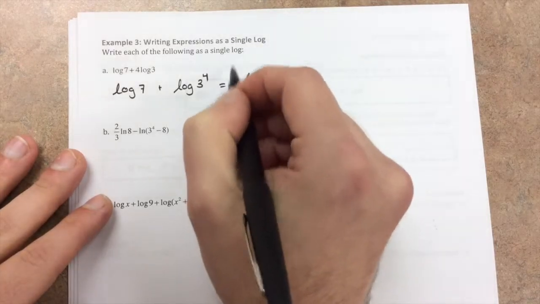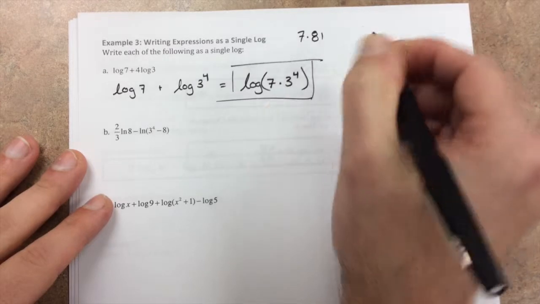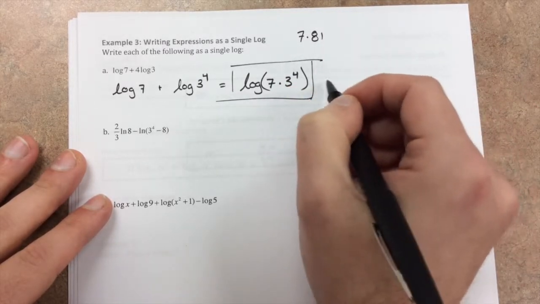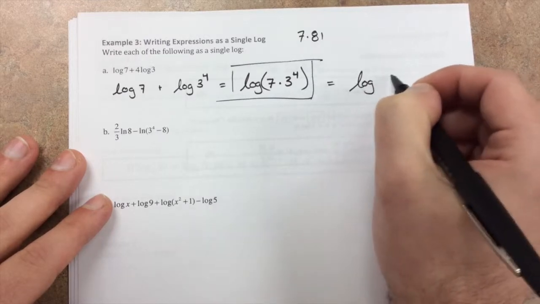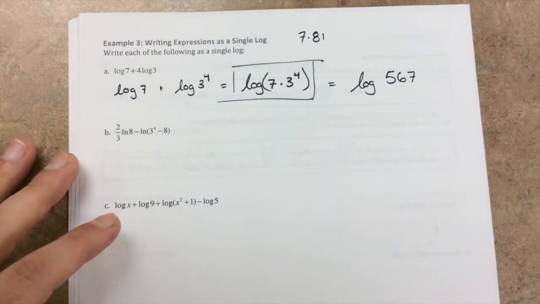So this would be our answer. Now obviously that is also 7 times 81. So 7 times 8 is 56. So 567. So realistically, if you had a calculator, this would be the log of 567.